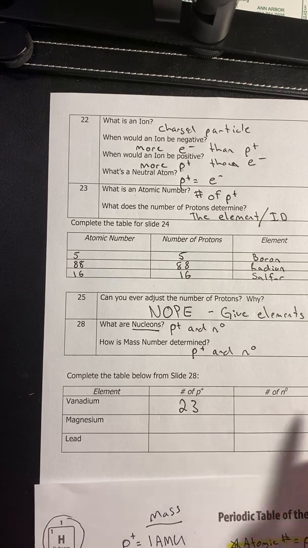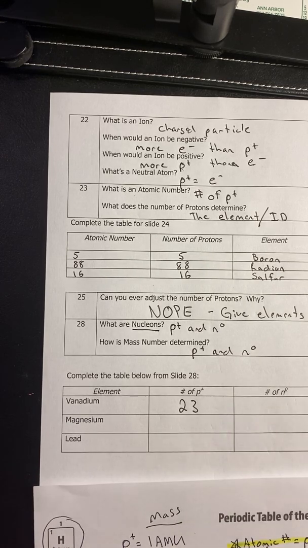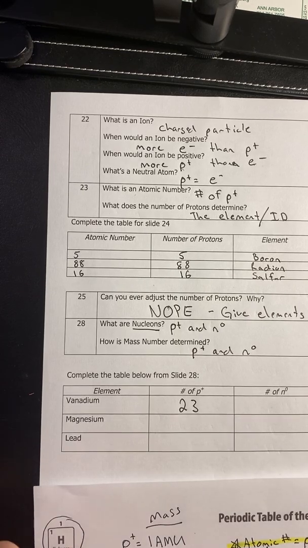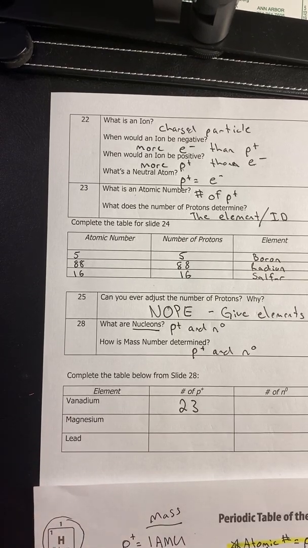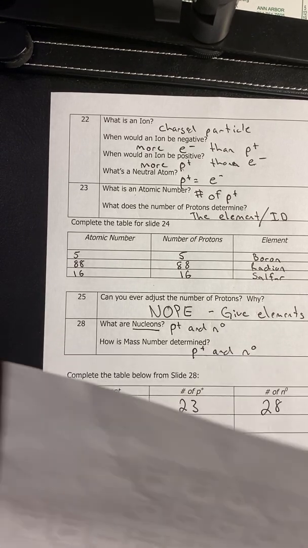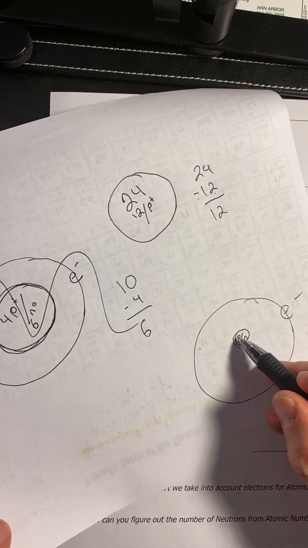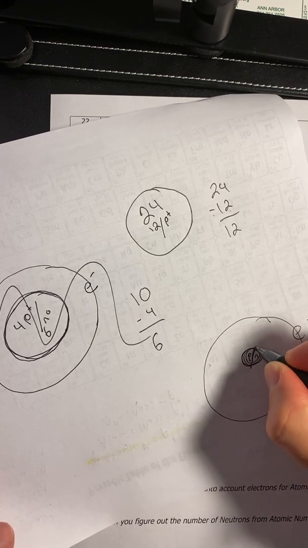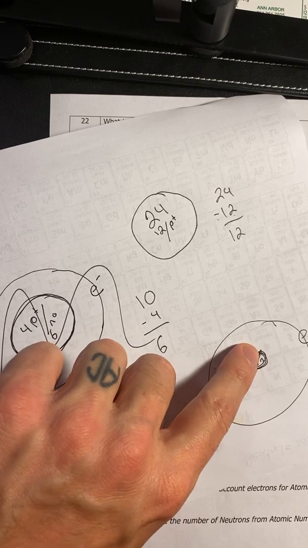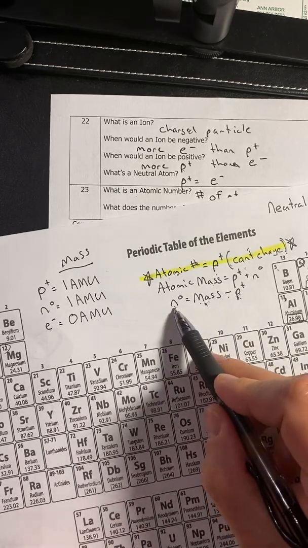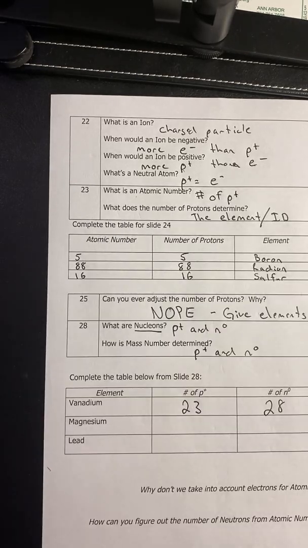And I can use this information to get my number of neutrons. I take the 51, that's the mass, which is my protons and neutrons. And I subtract out the 23 protons, and that leaves me with 28 neutrons. So remember, if you've got protons and neutrons in here, and that's your mass, and then you subtract all this out, and by all this I mean the protons, protons gone, I'm left with neutrons. How am I ever going to remember that? Write it down. Neutrons, that's the mass minus the protons.